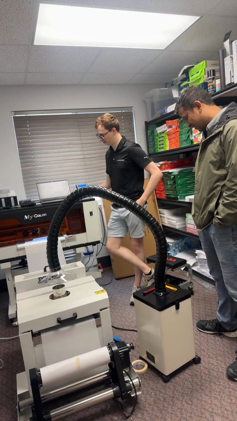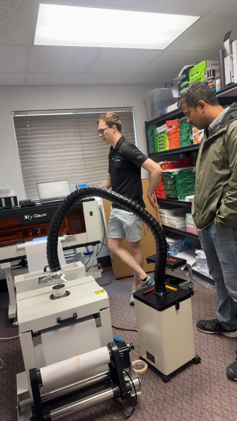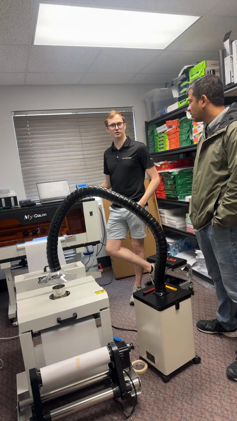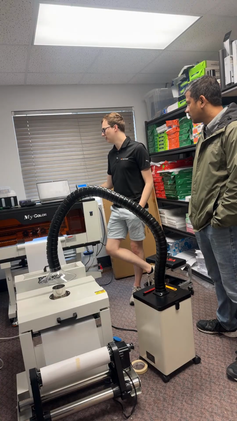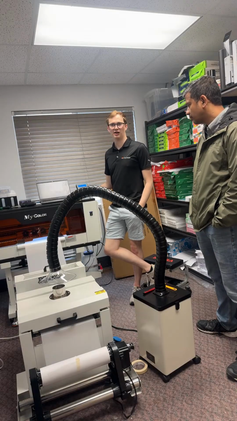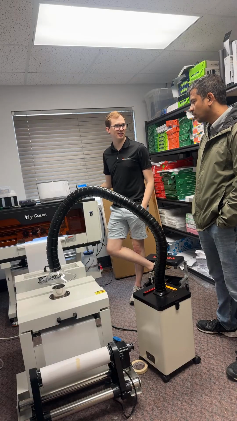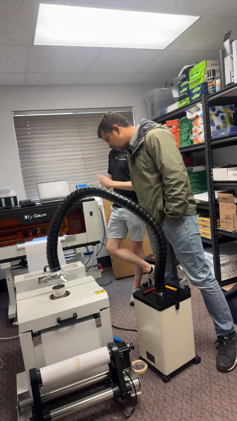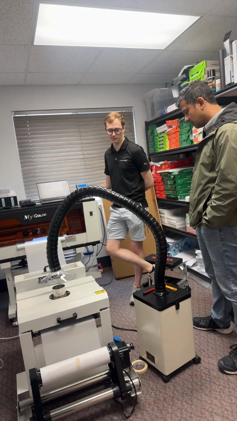I think the inks are at least half the price of the Roland ones. Roland's is what, $220 each? Something like that. I'm not sure of the exact price because I think James is still waiting to tell you guys. These are 1 liter inks as well, so they're a bit bigger.